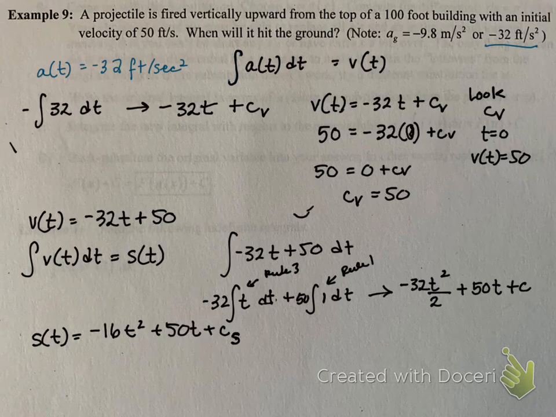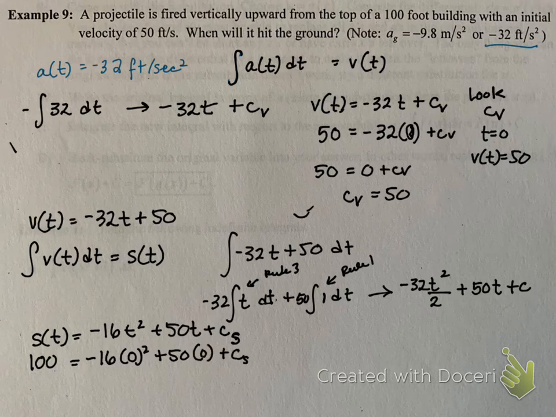Okay. All right, guys. So remember, s at t is the height at the initial. All right, so when we plug these in to find c, we're going to let the height of this be 100. And then the time again is 0 because this is the time it starts. Okay, so once again, how did I get these values? I got them from the original problem, 100-foot building. So that's s at t.